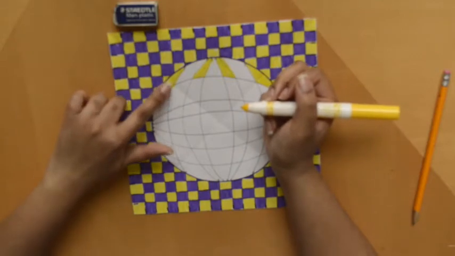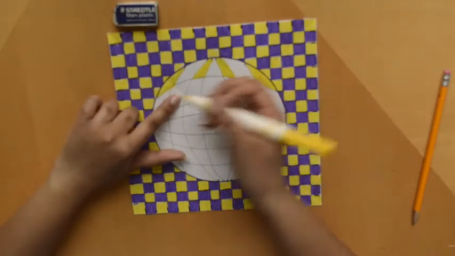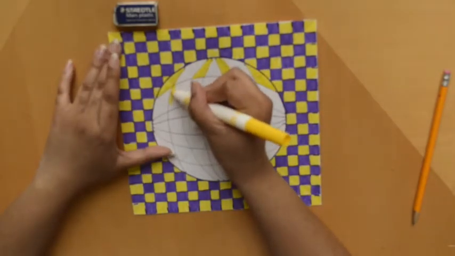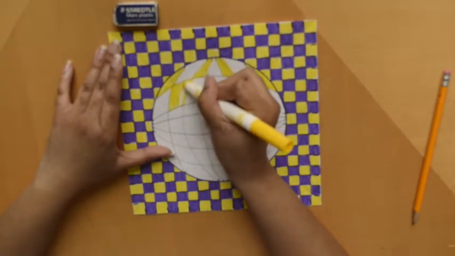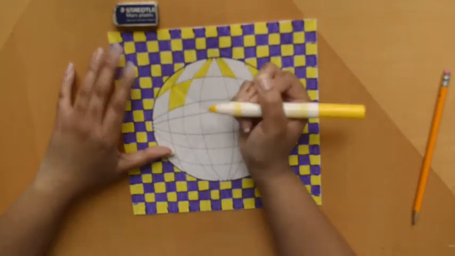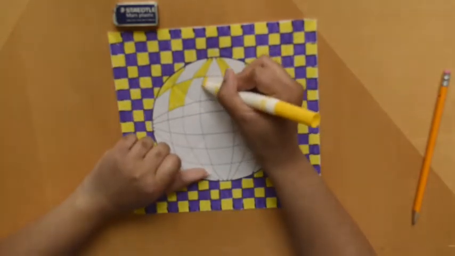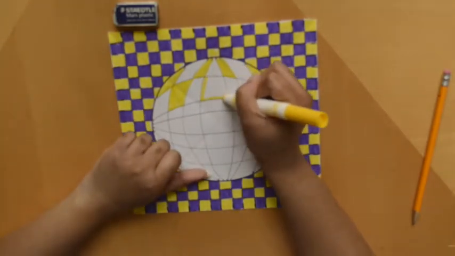So I'm skipping down to my next row, but remember, I'm not going to start with yellow this time. I'm going to skip and then start with yellow. Skip, then yellow.